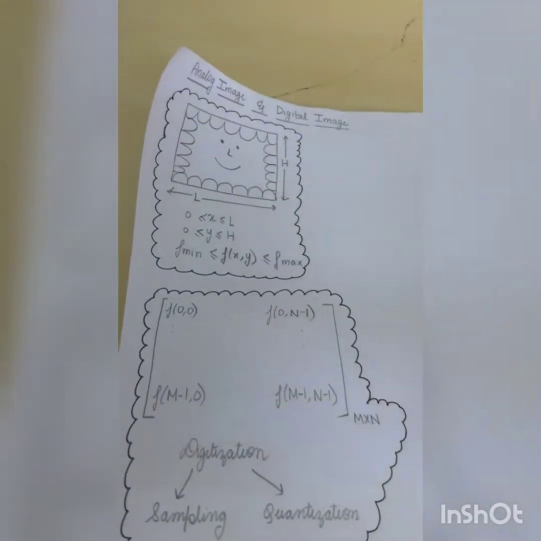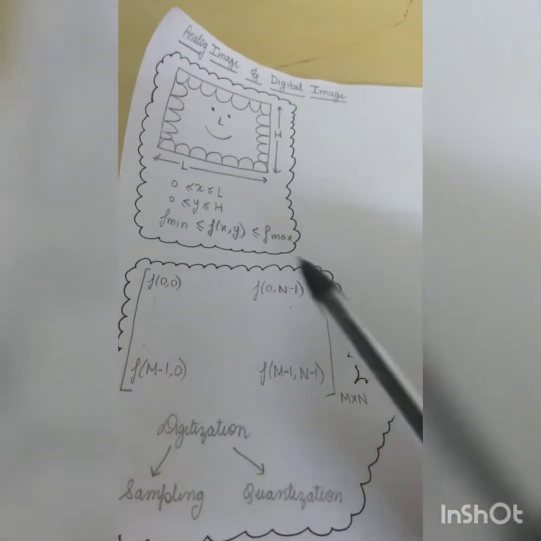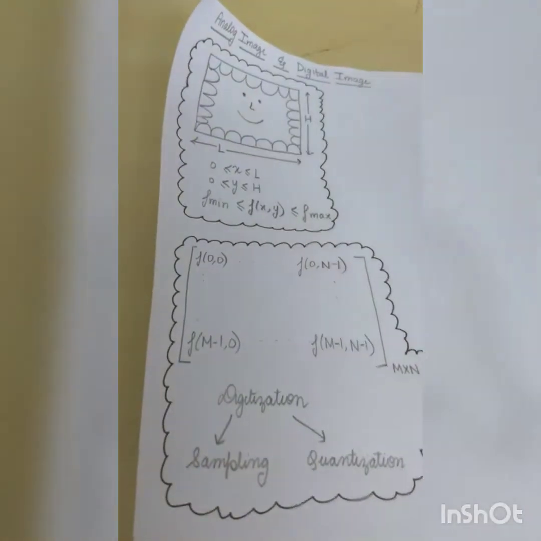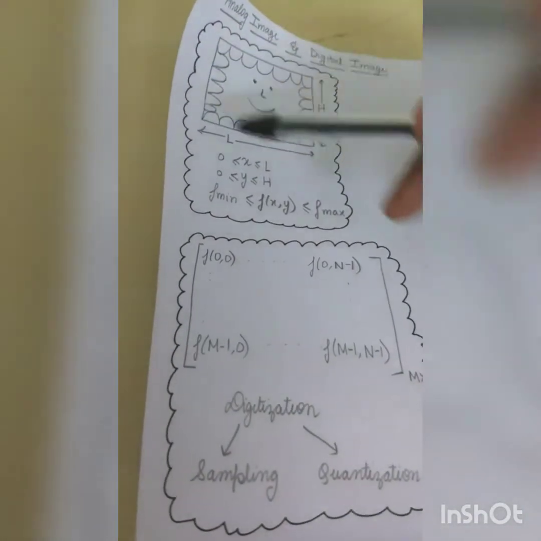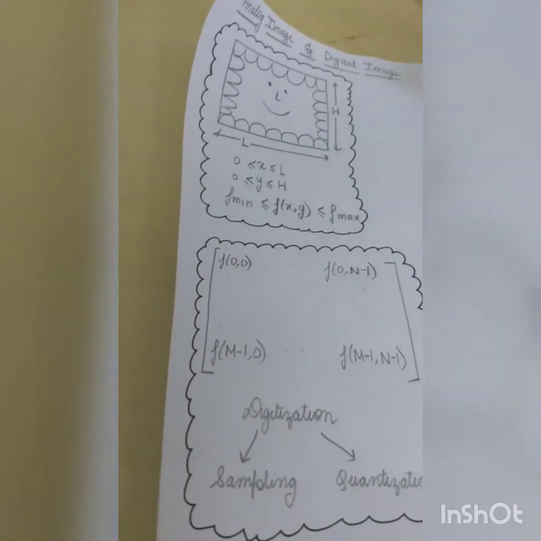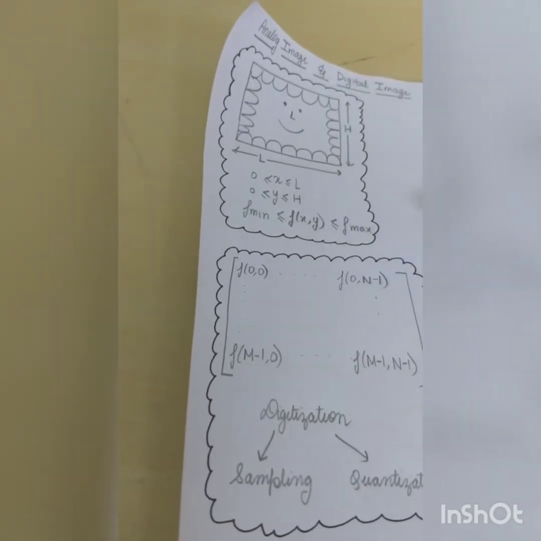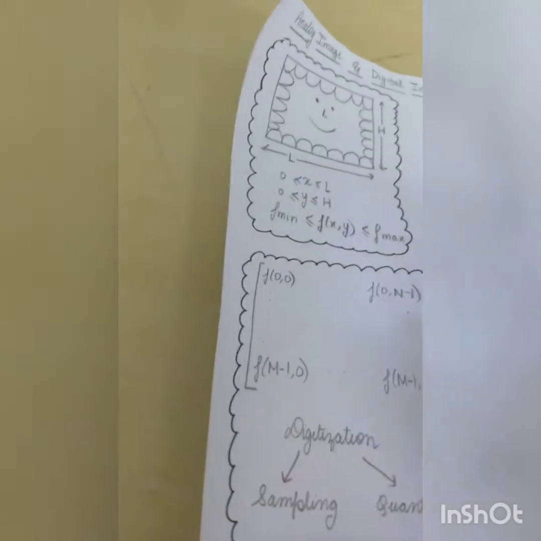So basically we can think of a digital image as a matrix, that this image can be represented as a matrix which has a finite number of elements. So basically converting this image into a matrix involves two processes. The complete process is called digitization, that is conversion of the analog image to a digital image that can be represented in the form of matrix, which is shown here.